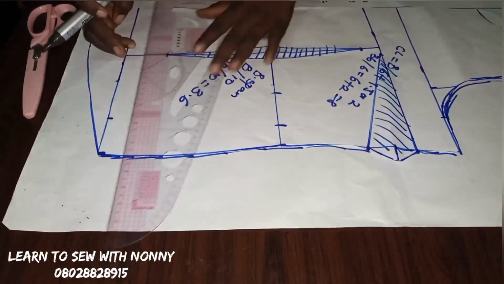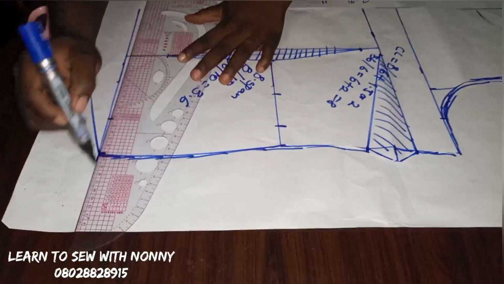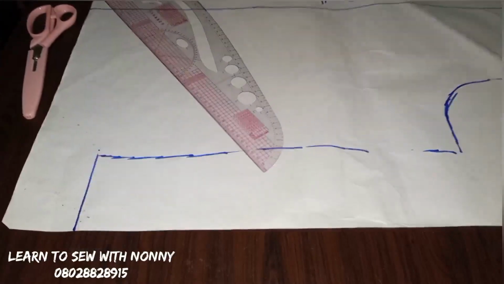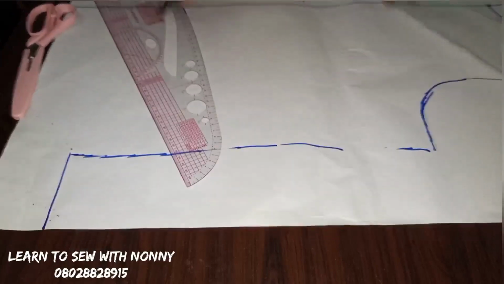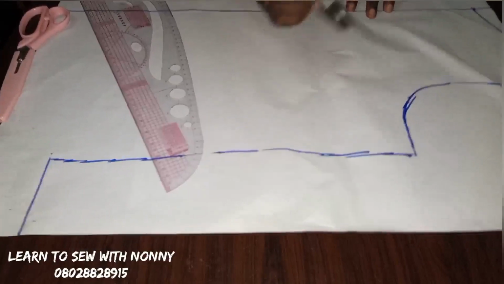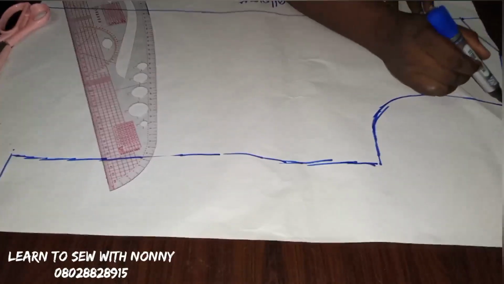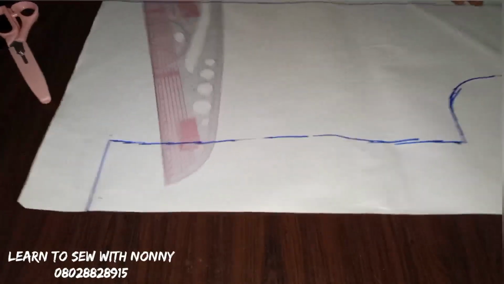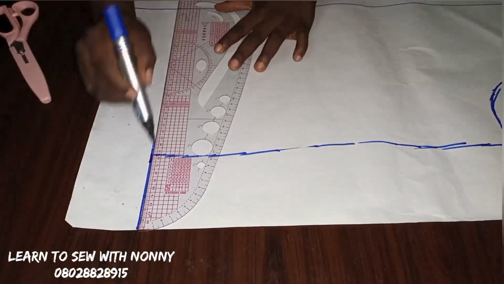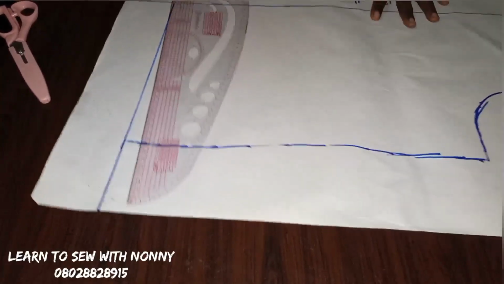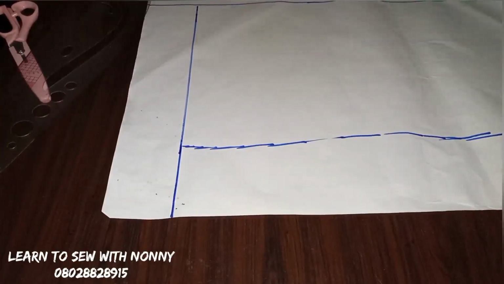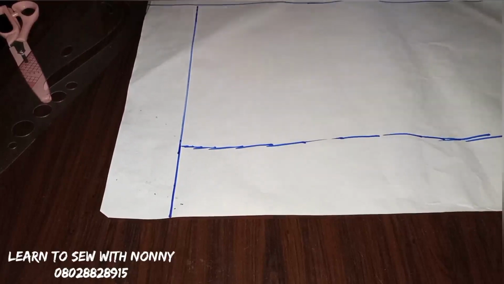So the back is now going to stop at my original blouse length, without the 2 inches seam allowance. Remember that when I made the front, after marking my blouse length, I added 2 inches seam allowance. Now remember I told you that the front length and the back length are usually not the same. It's usually higher or lower by 2 inches, which is why we used 2 inches as our bust dart. So it means we're going to reduce 2 inches from the length of the back.